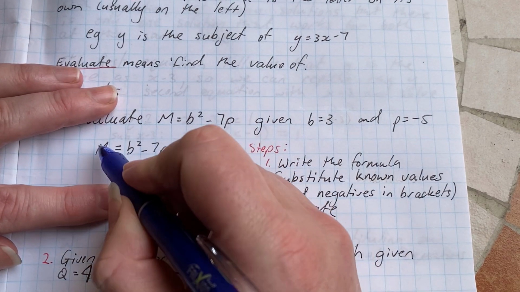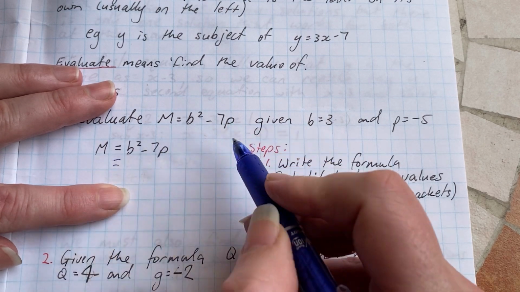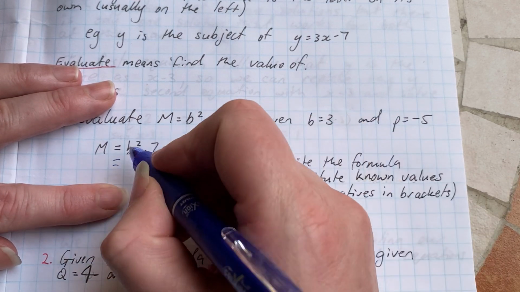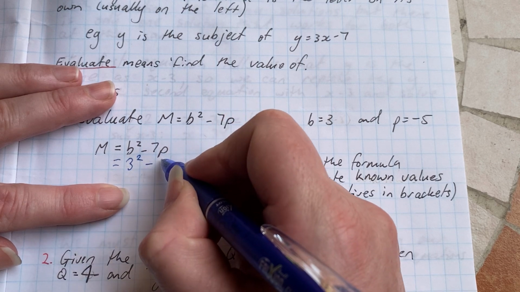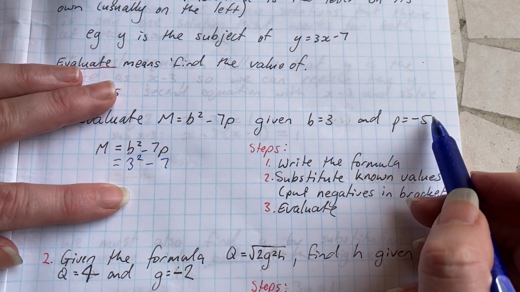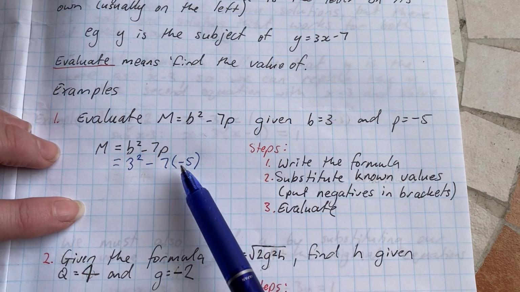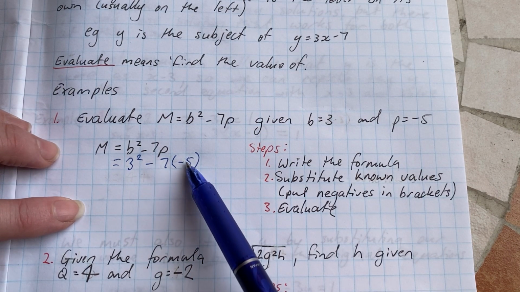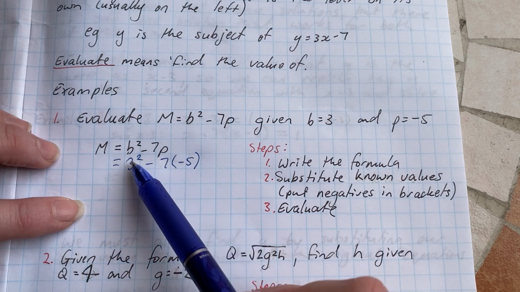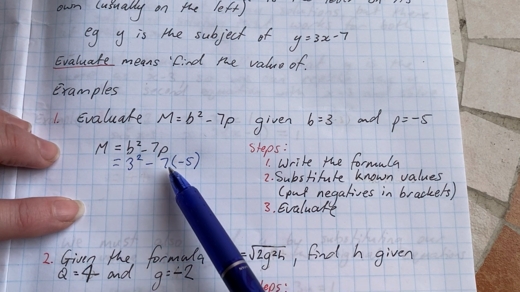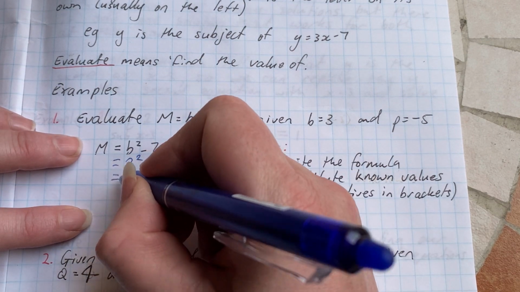So instead of b, I'm going to write a 3. So 3 squared minus 7. Instead of p, I'm going to write a minus 5. You can just put that in your calculator. Negative 7 times negative 5 is a positive 35. 3 squared is 9, so 9 plus 35, that equals 44.